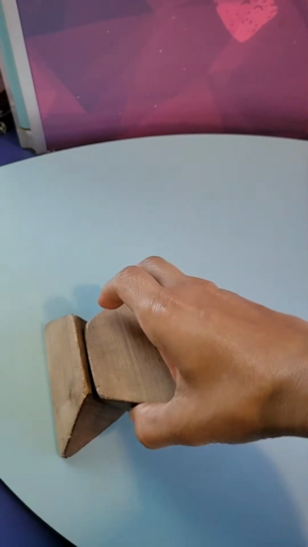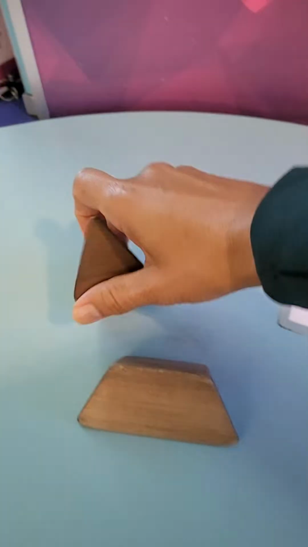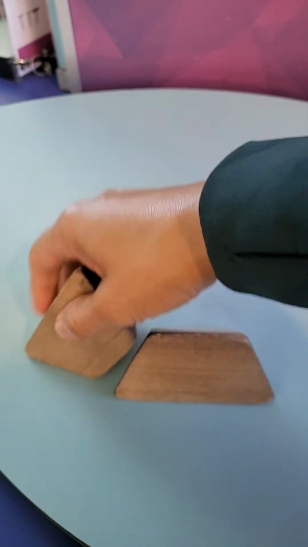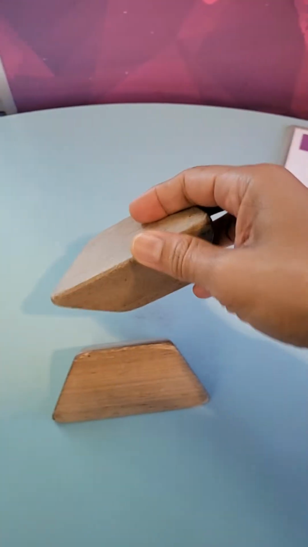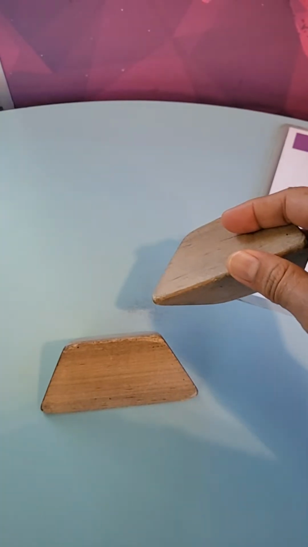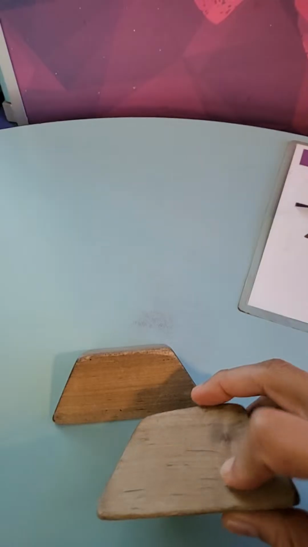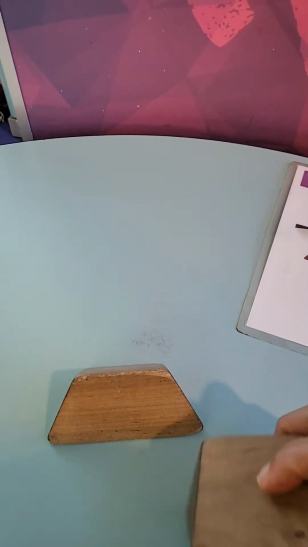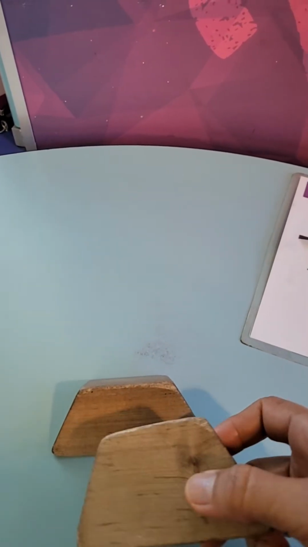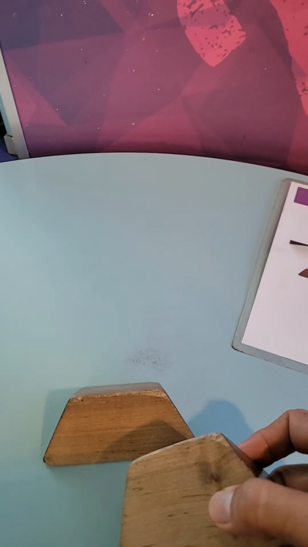Well, that's not for me. Oh no. It looks easy. It is not. Oh no.